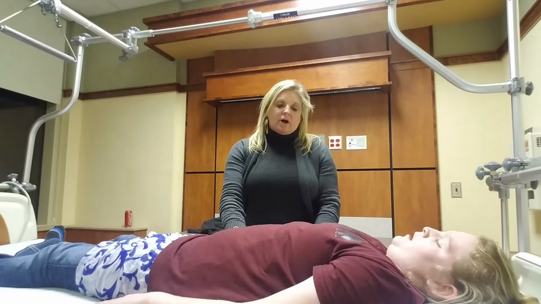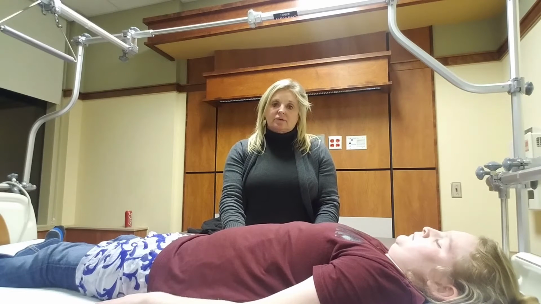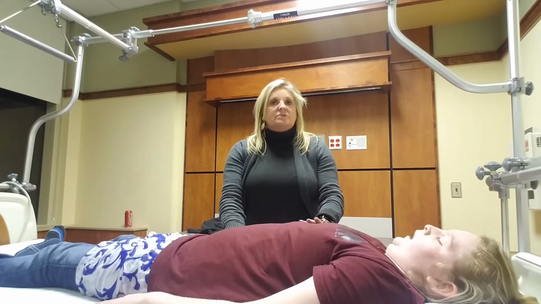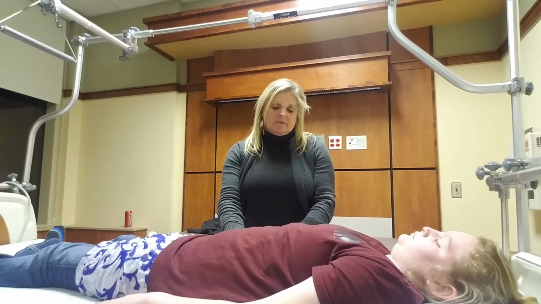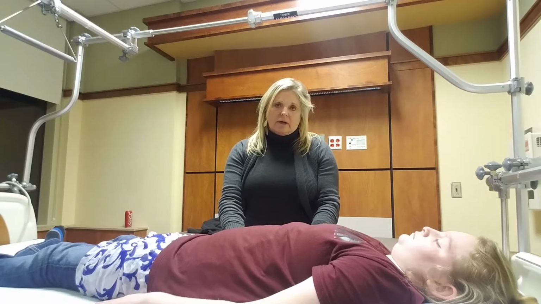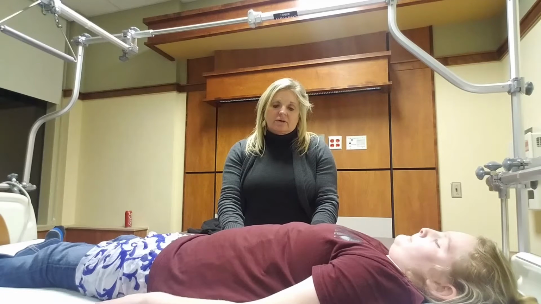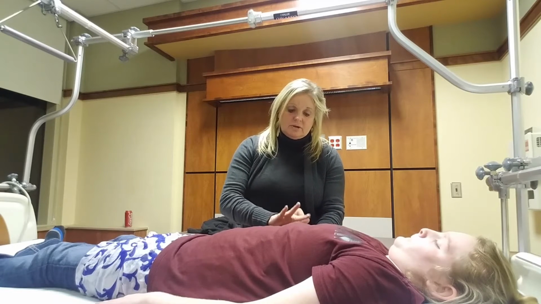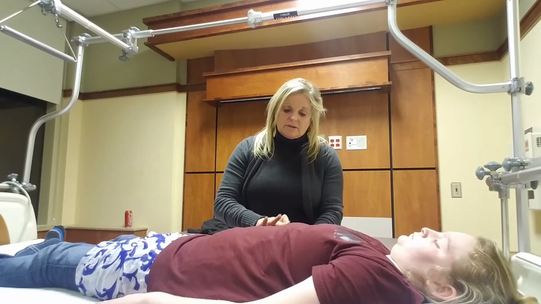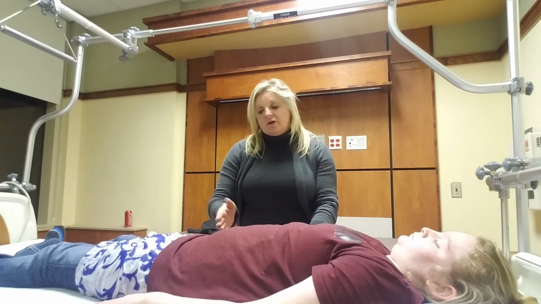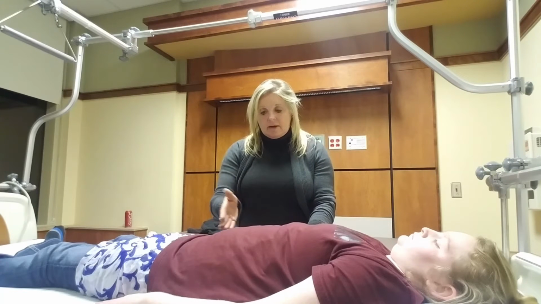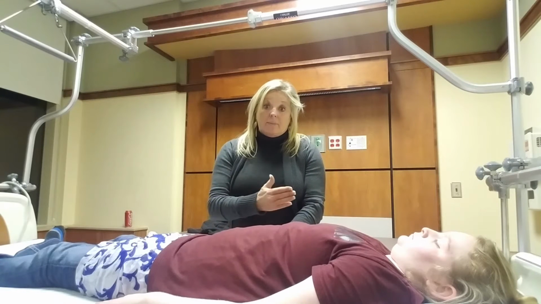Okay, after we do that, we're going to percuss and estimate the liver size. When we estimate the liver size, we're going to go below the right lung in the midclavicular area, and we're going to start percussing, and we're going to go until the dullness quits. We're going to mark that area. Then we're going to go down in the midclavicular line at the umbilical line, and we're going to go upwards.